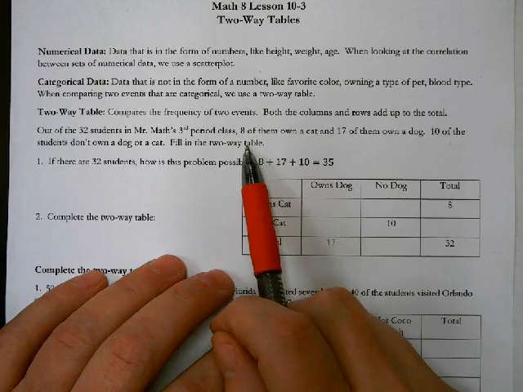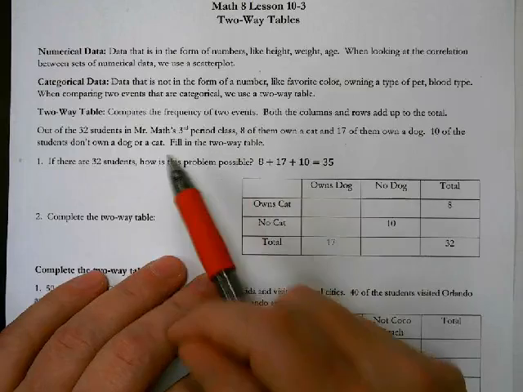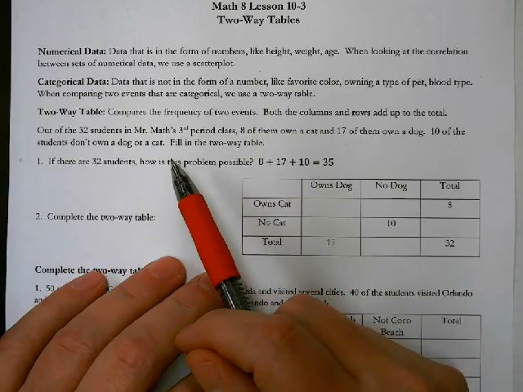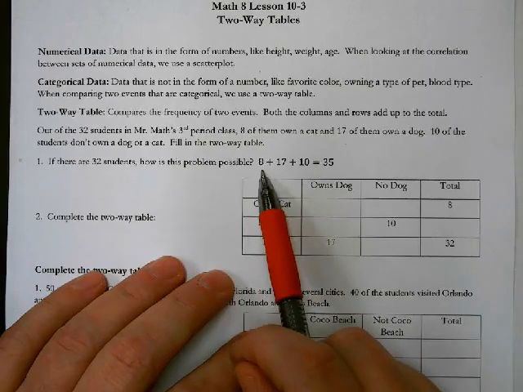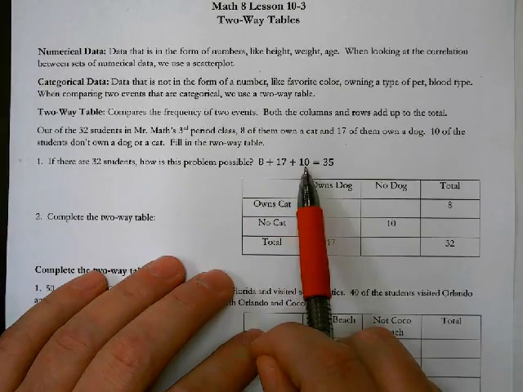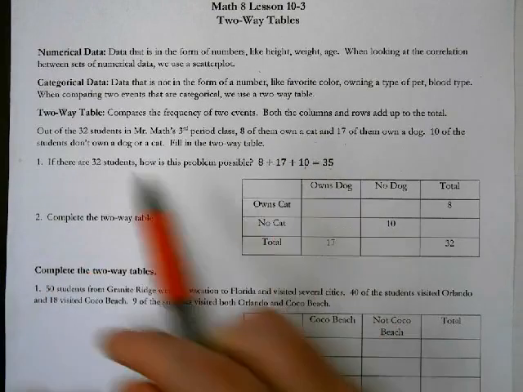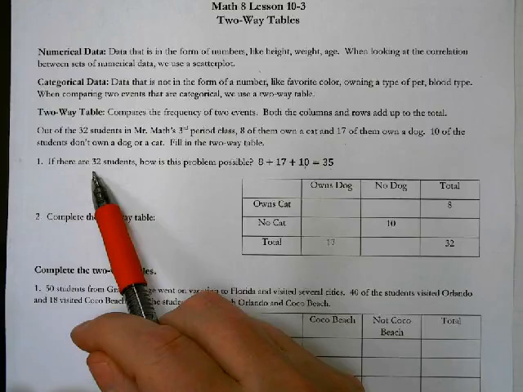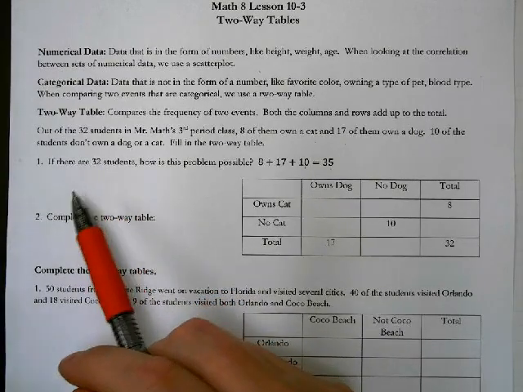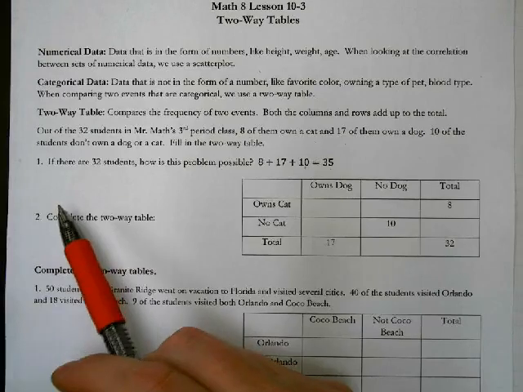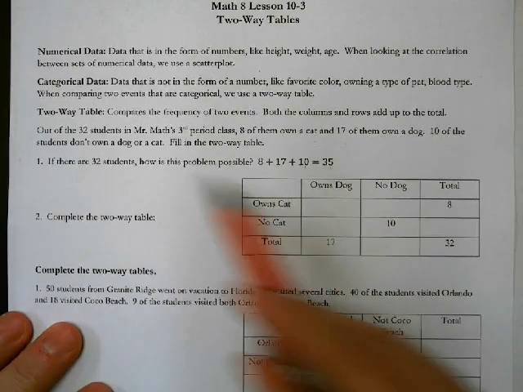So we've got 8 students having a cat, 17 having a dog, and 10 who don't have a cat or a dog. There's something really weird about those numbers. If I take 8 plus 17 plus 10, that adds up to 35. But wait, didn't I say there were 32 students? We didn't have 3 extra invisible students floating around the classroom, or ghosts or anything like that. There has to be something else going on in the problem.